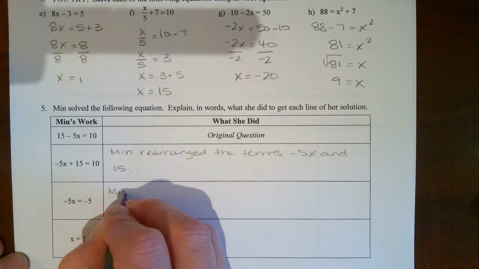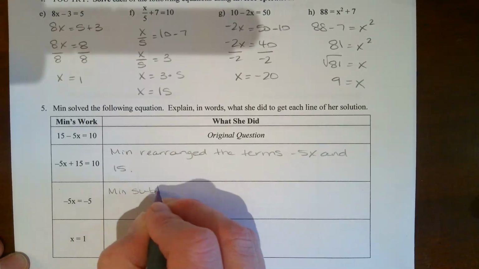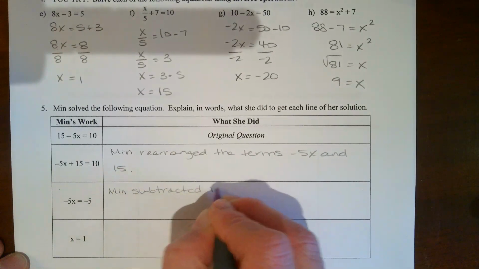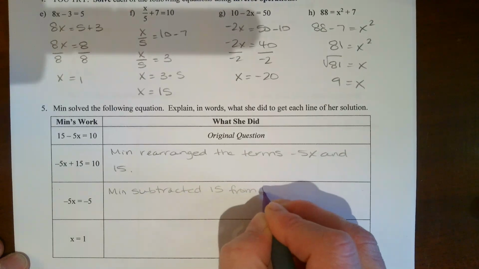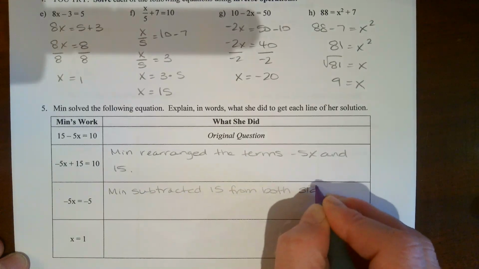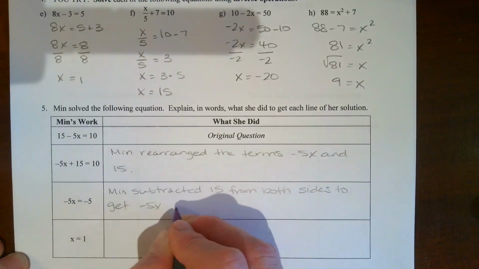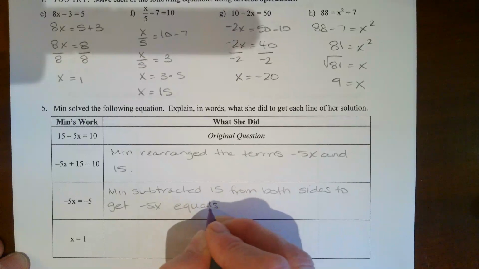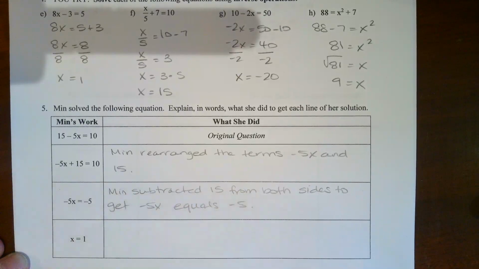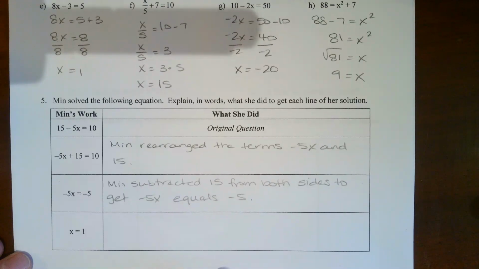So we can say that Min subtracted 15 from both sides to get minus 5x equals minus 5. Okay, so Min had to do that from both sides. Now we need to look at how Min went from minus 5x equals minus 5 to x equals 1.